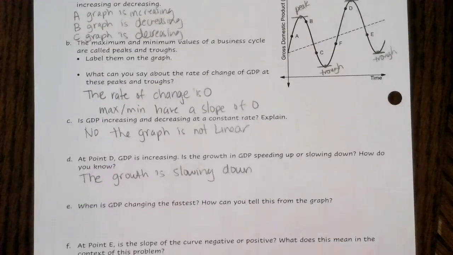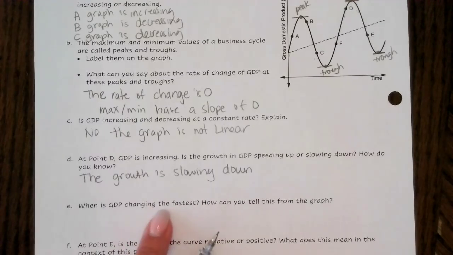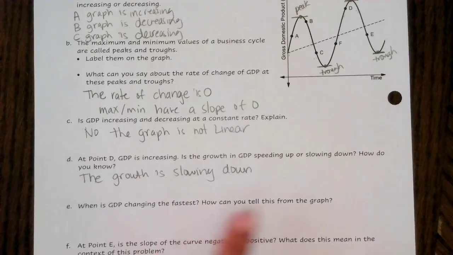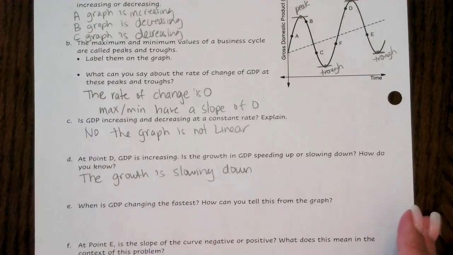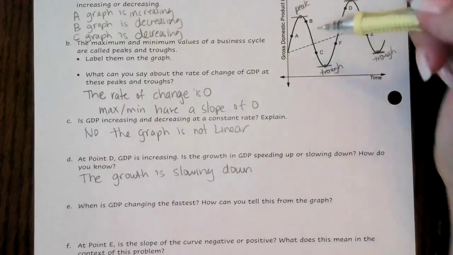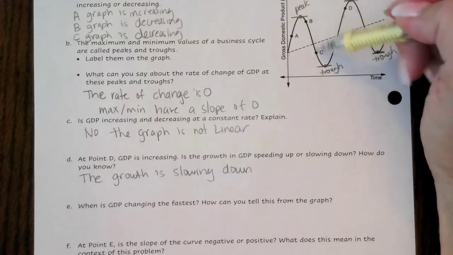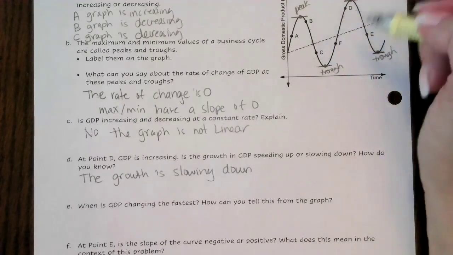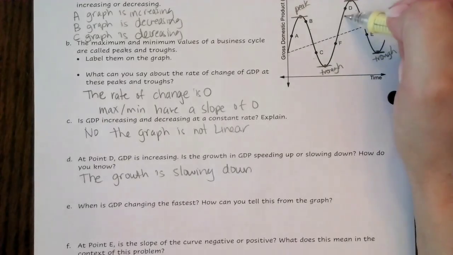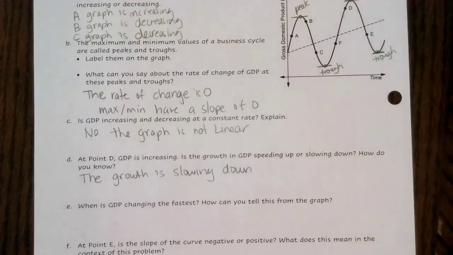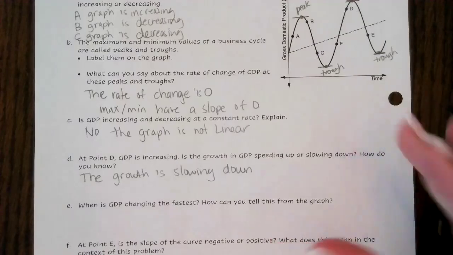All right, when is GDP changing the fastest? And how can you tell this from the graph? And so the fastest we can see right here at BC, at FD, and then right before E. That's where we have our steepest lines.